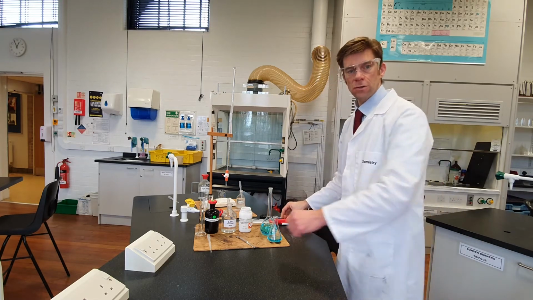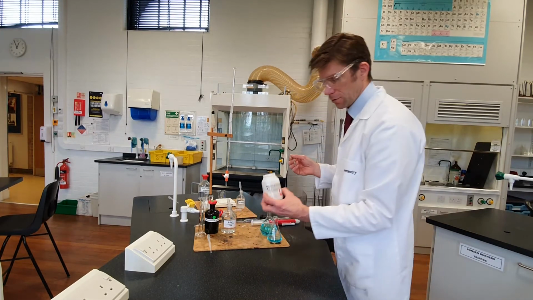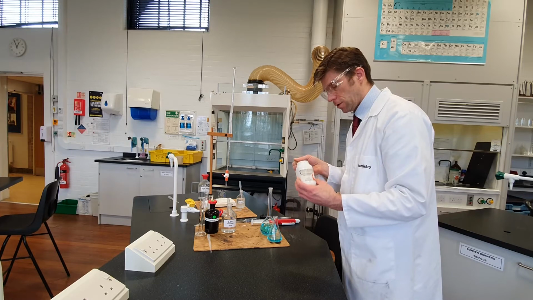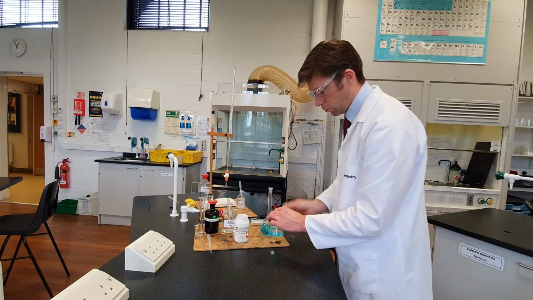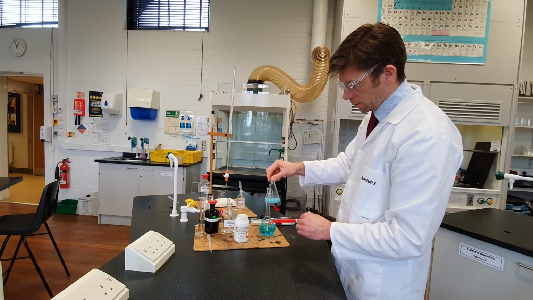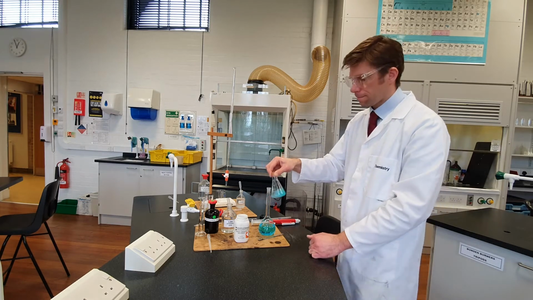Okay, next we need to neutralise any of the remaining nitric acid using a small amount of solid sodium carbonate. Okay, don't need a large amount. Add it until a white precipitate just forms. A little bit of fizzing from the acid. The white precipitate has started to form.